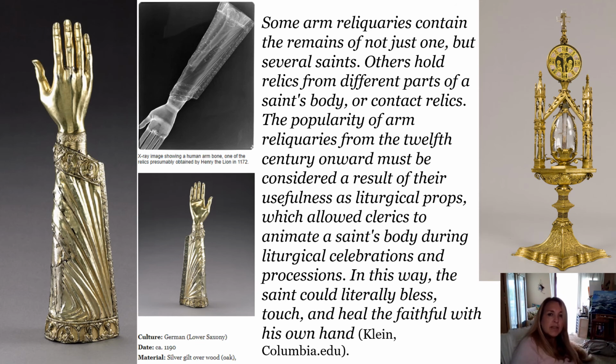Some arm reliquaries contain the remains of not just one, but several saints. Others hold relics from different parts of the saint's body or contact relics. The popularity of arm reliquaries from the 12th century onward was considered a result of their usefulness as liturgical props, which allowed clerics to animate a saint's body during liturgical celebrations and processions. They even sometimes dress sculptures of the saints. In this way, the saint could literally bless, touch, and heal the faithful with his own hand. So they became part of rituals.